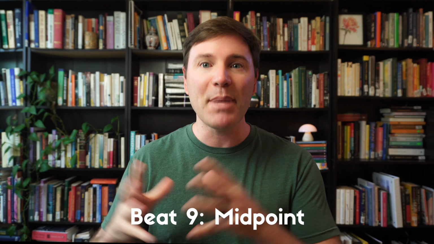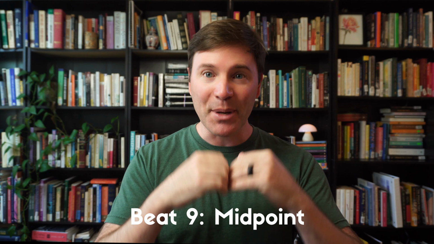Beat 9 is the midpoint, which is the literal middle of the novel. And it's a point where the stakes raise in the story. So here's where Katniss has been stung, she's hallucinating, and Peeta's got a chance to kill her, but instead he shoves her off and tells her to run away.